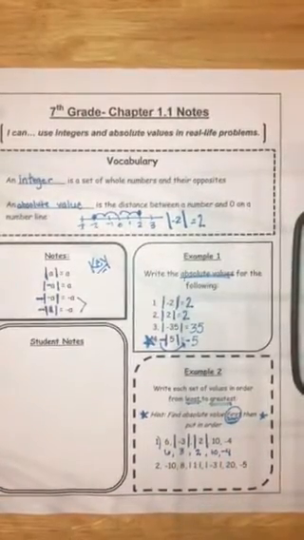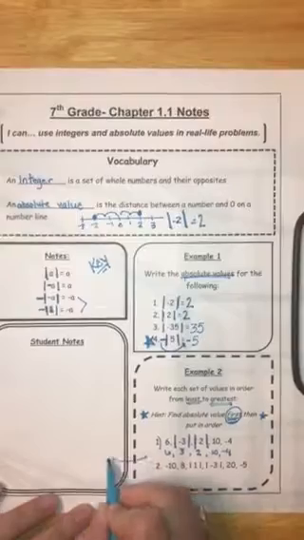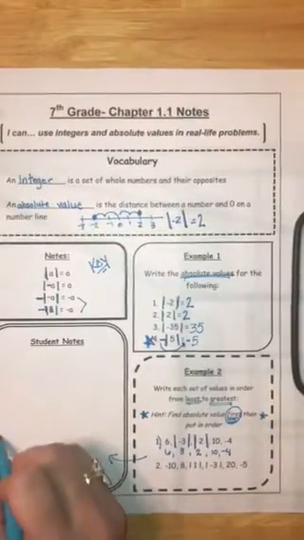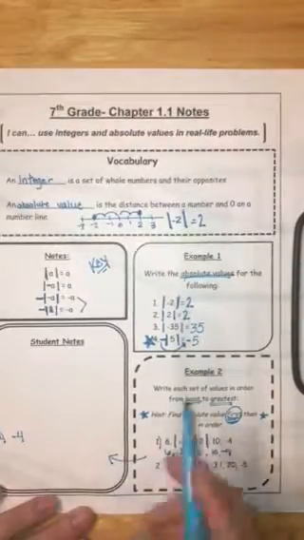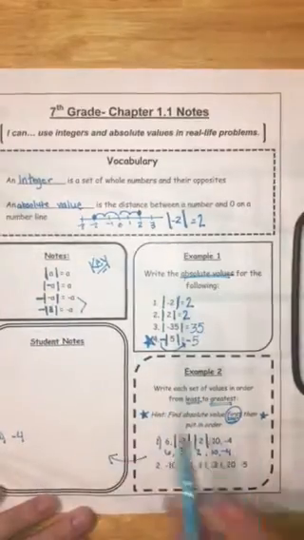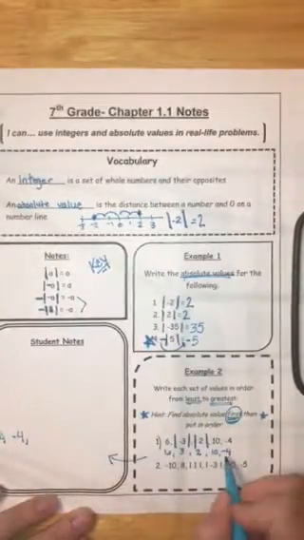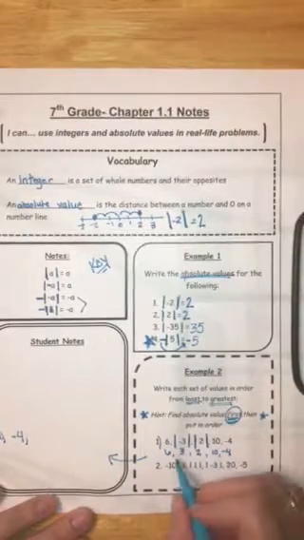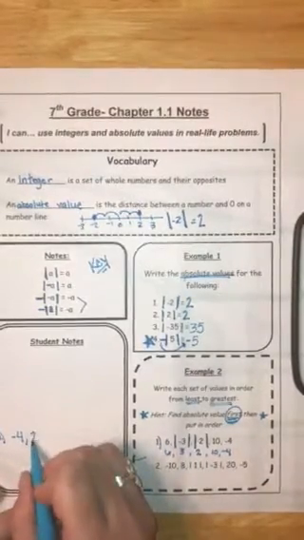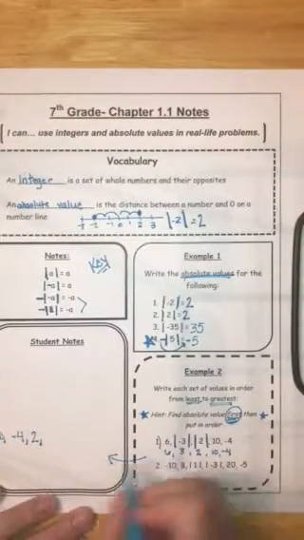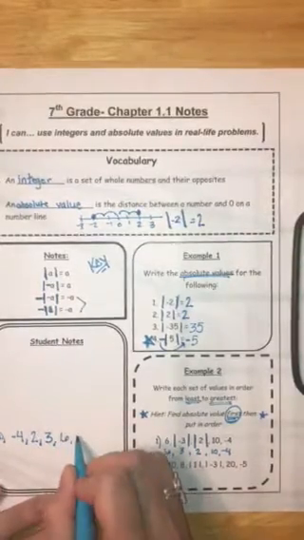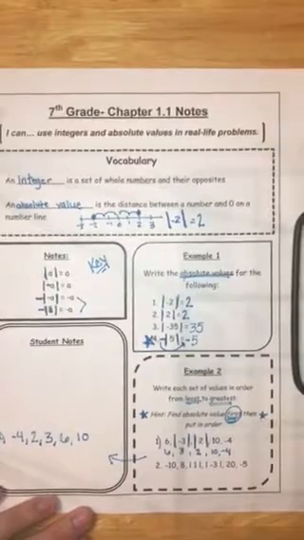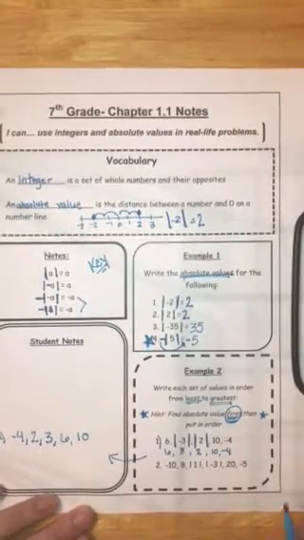Now, we need to put these in order from least to greatest. Our least, we can do this over here since I ran out of room. Our least is our negative. Remember, our negative is farthest to the left. It's farthest down the number line as it can go. So -4. Then, what comes next? Hopefully you already found it, and that would be 2. Then 3, 6, and 10. That would be least to greatest. So good job. Hopefully you're still following along.